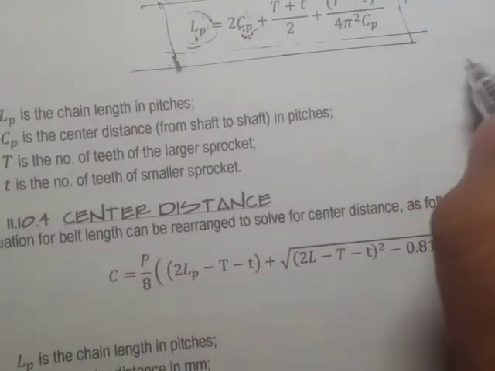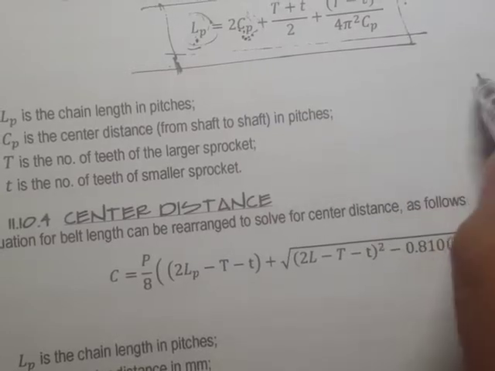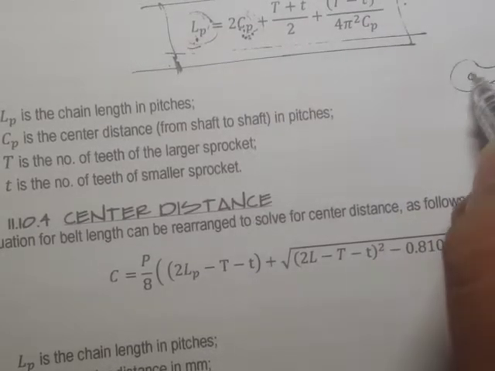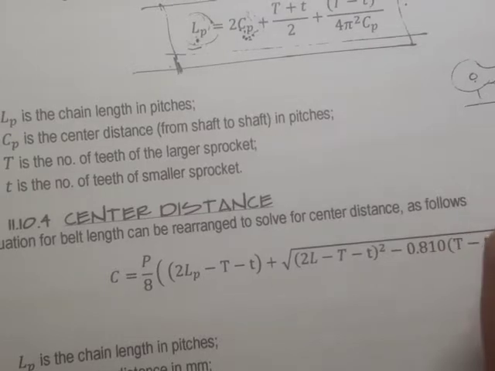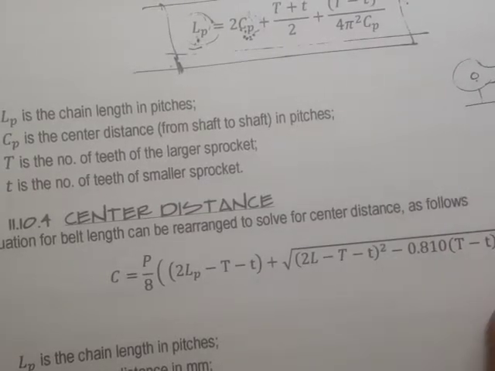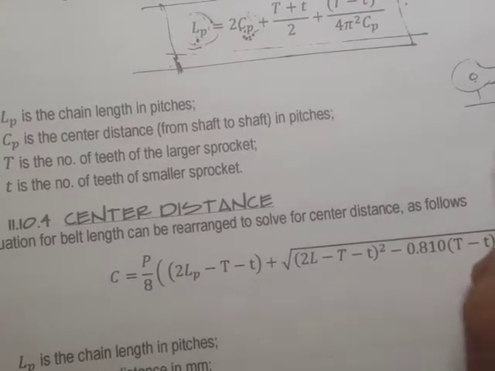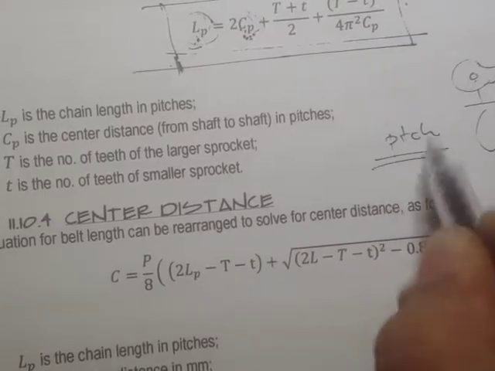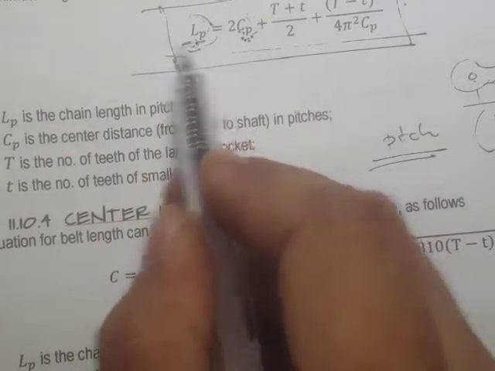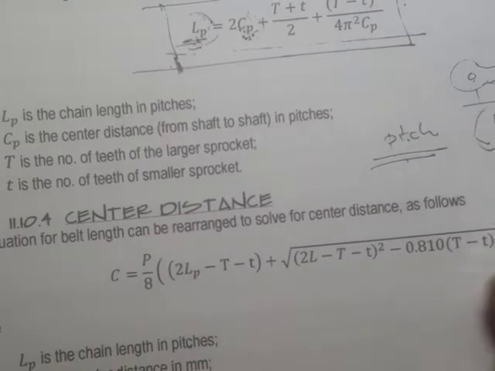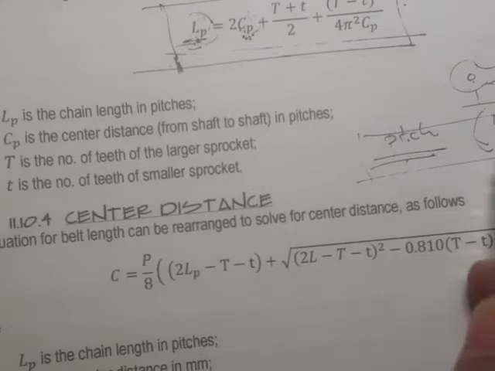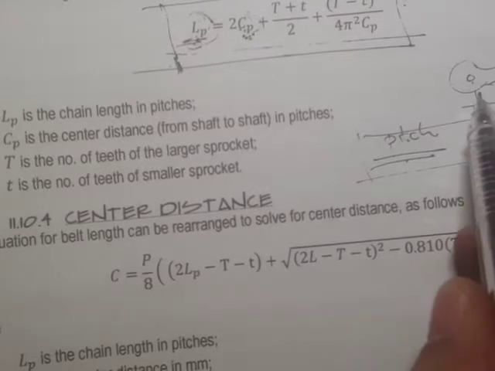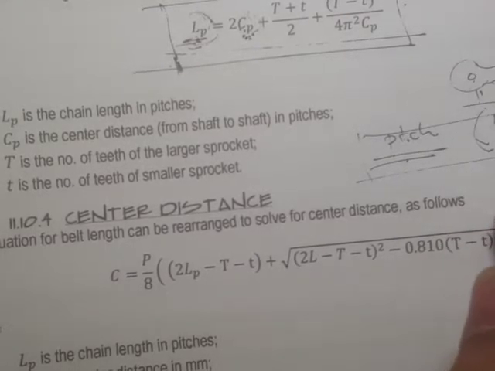Sometimes in terms of dimensions we have, let's say, 12.7 mm per pitch for a particular type of roller chain.